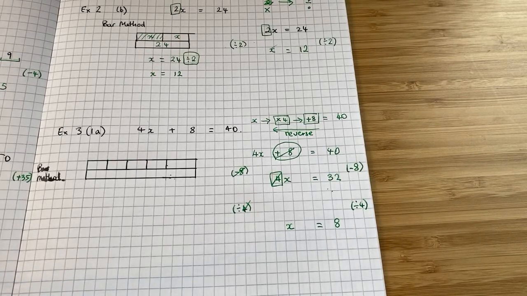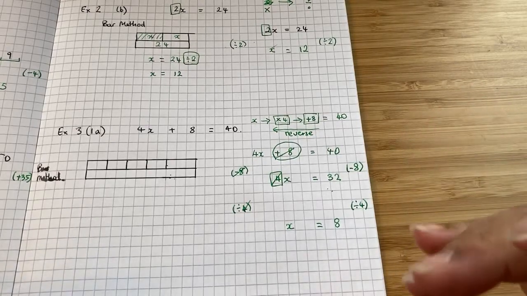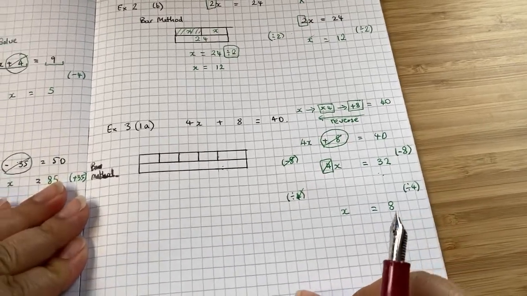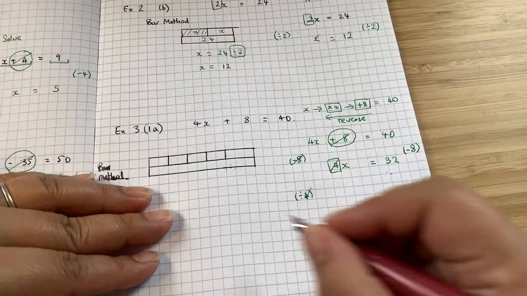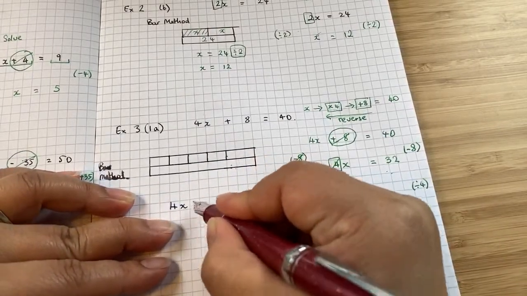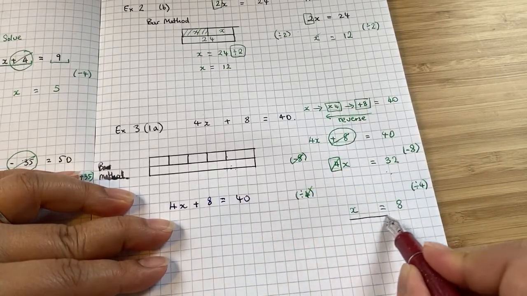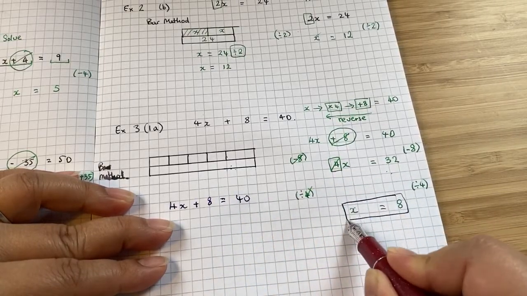Now, in all of these solving equations, I have reversed the operation in order to solve the equation. And there is also a nice little check that you can do for each question to make sure you've actually done it right. And you can check it by substituting the number back into the equation. So you can see in the original question here, it's 4x plus 8 equals 40. I've worked out here that x should be 8.